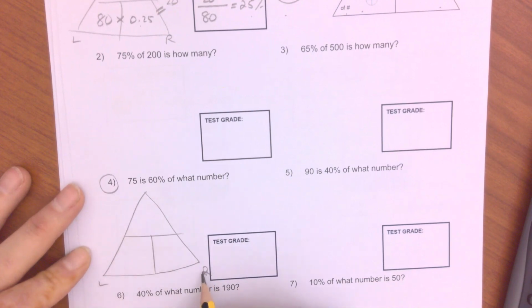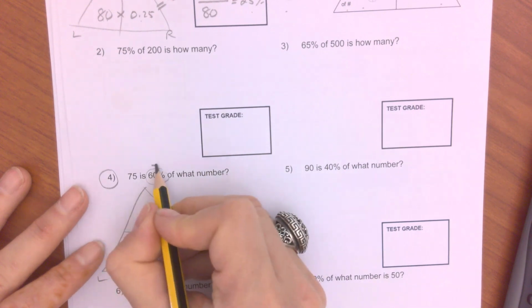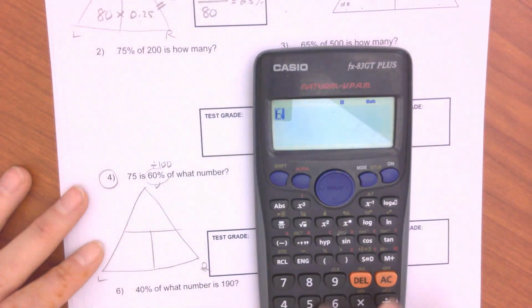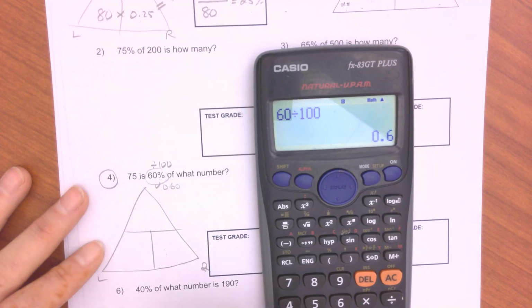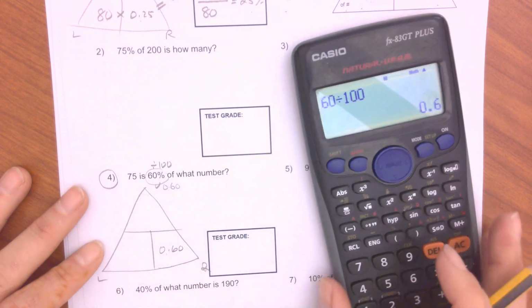Left, right, up. Right away I can see 60%. I know that goes here, so I'm going to change it to a decimal. So I divide it by 100. So 60 divided by 100 is 0.6, or 0.60, same thing. So this goes here. 60% is 0.60.